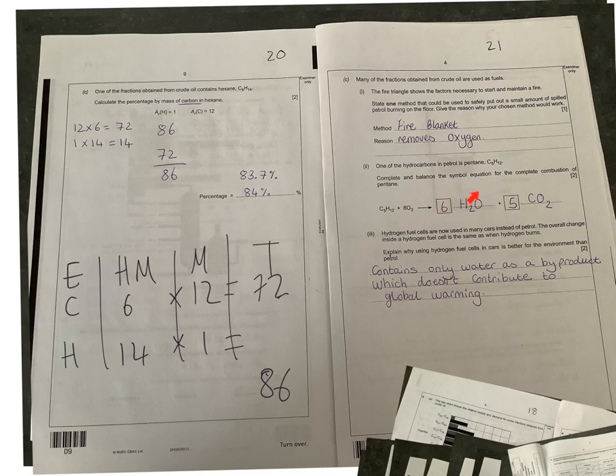Complete combustion, remember, is water and carbon dioxide. Then you just have to balance it out, okay? Easiest way is the carbons can't change on this side, it's only 5, so it means there has to be 5 carbons on that side. Explain why using hydrogen fuel cells in cars is better for the environment than petrol. Contains only water as a byproduct, which doesn't contribute to global warming.